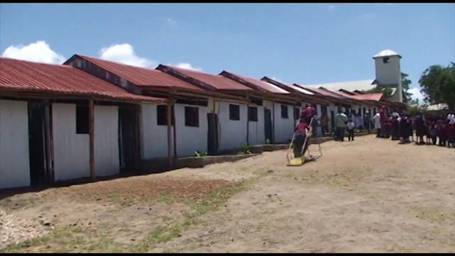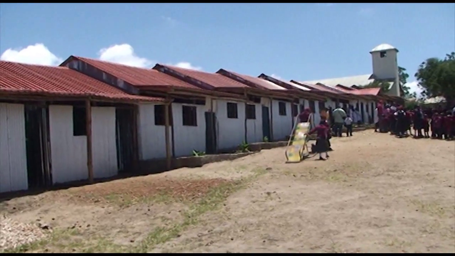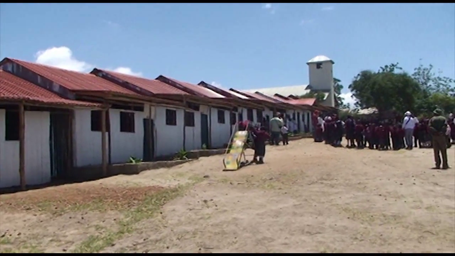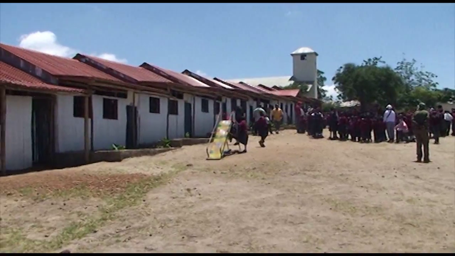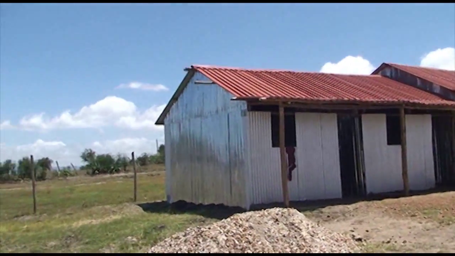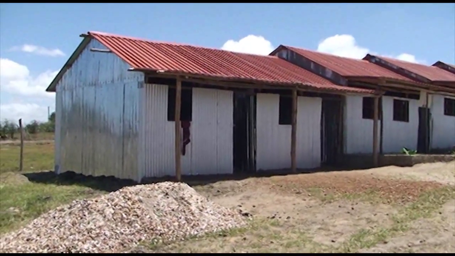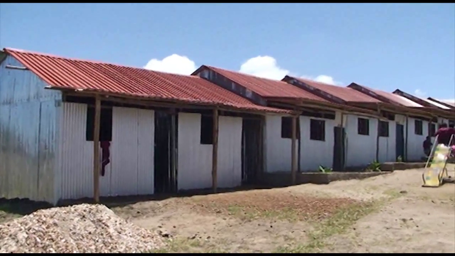So these are the classes. How many classes are there? Right now they are 7 plus 3, 10, and we still need one more. How much does it cost to build a classroom? To build one classroom costs about 80,000. 80,000 shillings? Yes, 80,000 Kenya shillings.